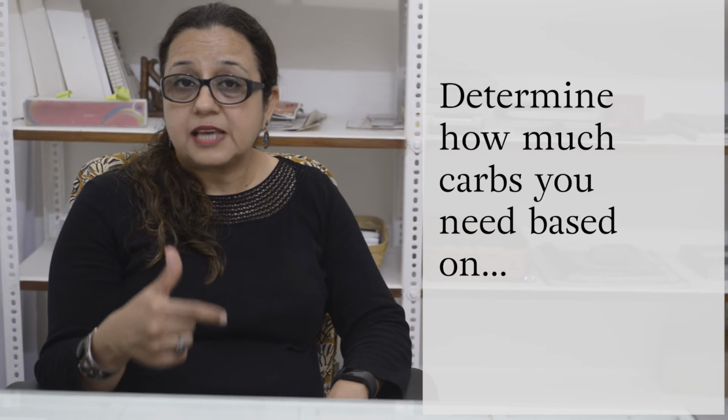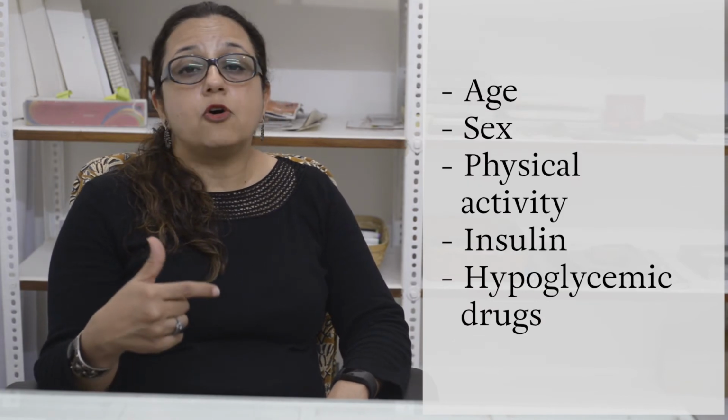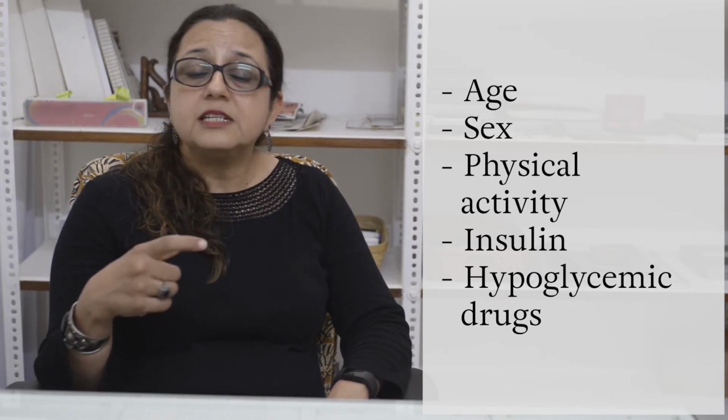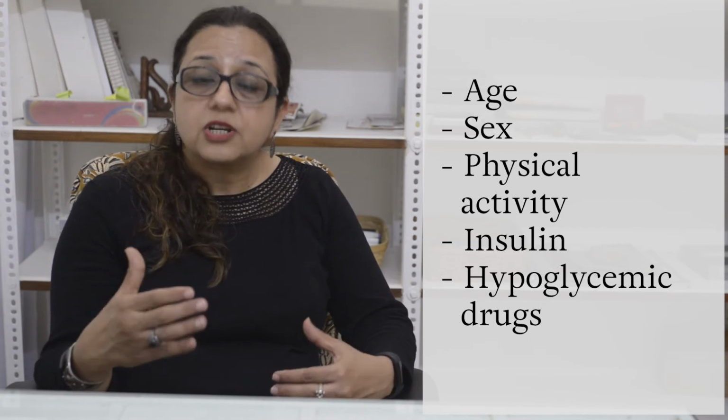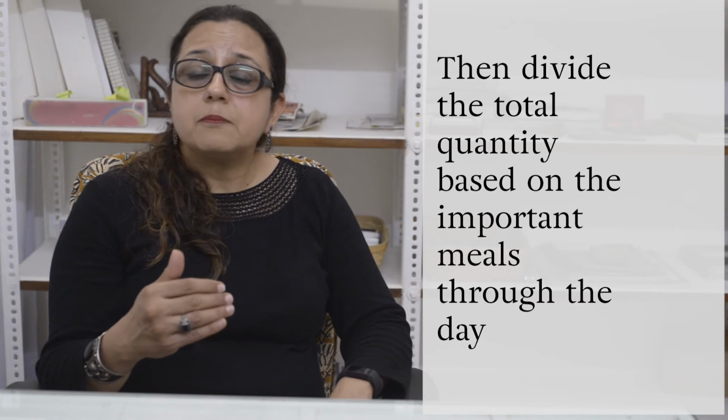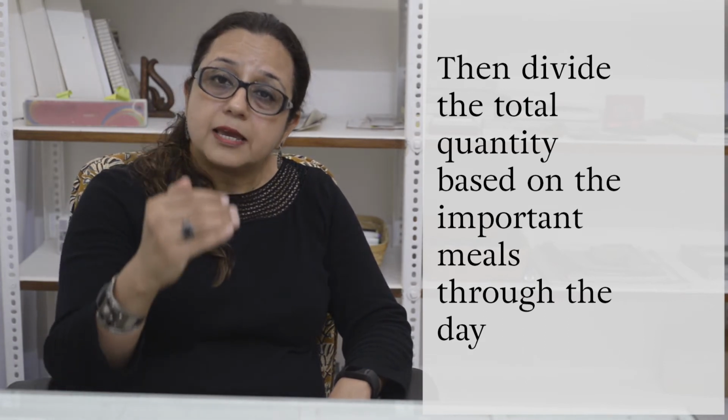But all said and done, whether we take brown rice, low GI rice, chapati, bhakri, or bread, the most important question for a diabetic to address is the quantity which we take at one time. So, we ration our quantity, number one. We decide how much depending on our age, our sex, our physical activity, the insulin or the oral hypoglycemic drugs which we are taking. All this needs to be kept in mind in ascertaining how much carbohydrate I need in a day, and then I divide this carbohydrate across my important meals: breakfast, lunch, snack, and dinner.